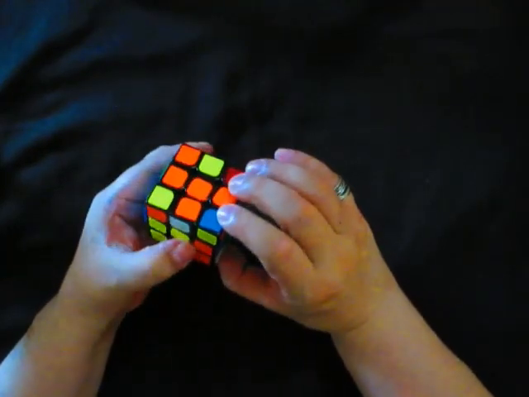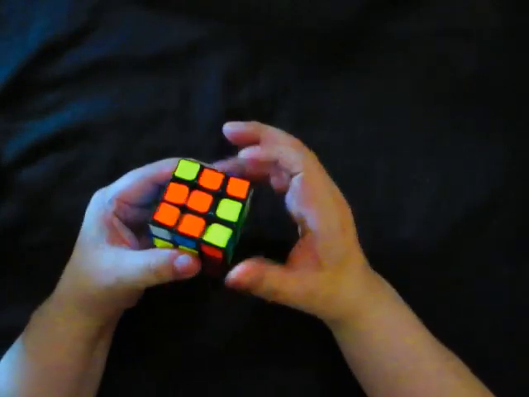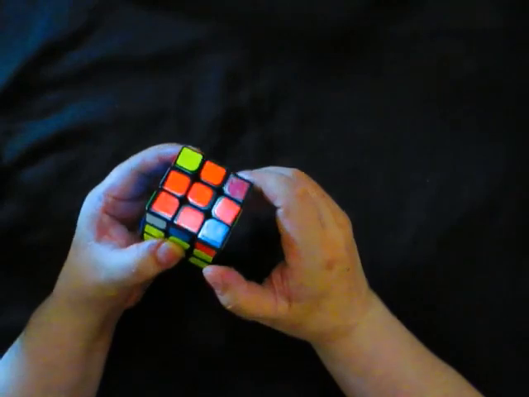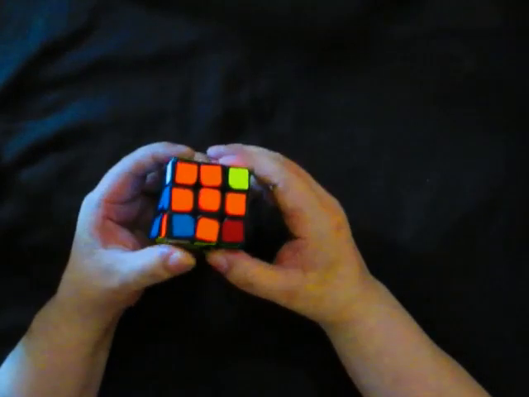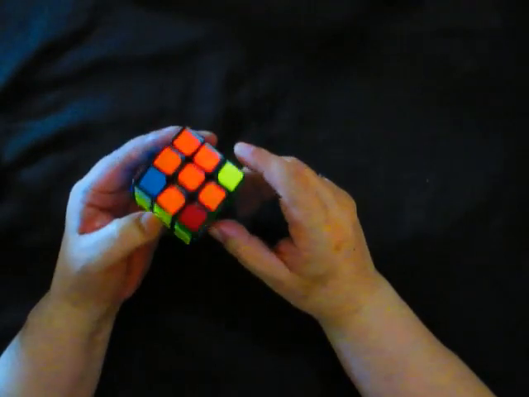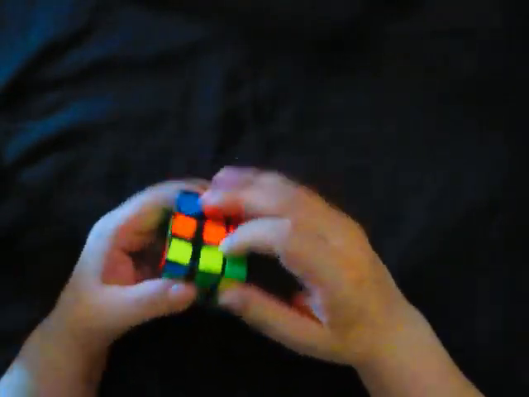All right. This piece right here, we do our U, and then the orange and yellow piece is in its correct spot, and voila. All right, let's do it one more time.